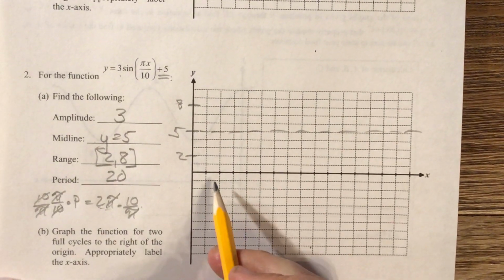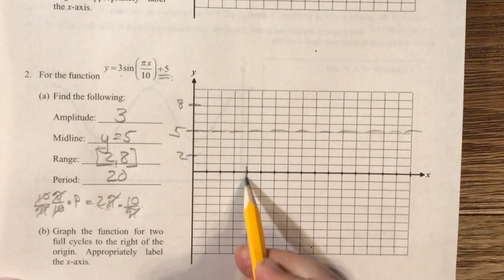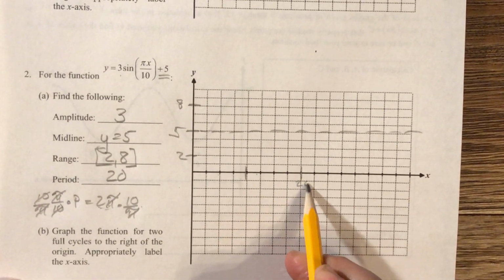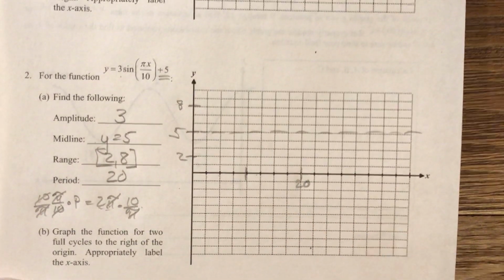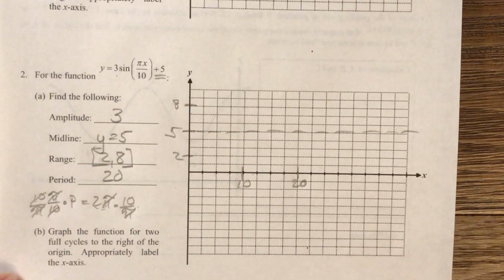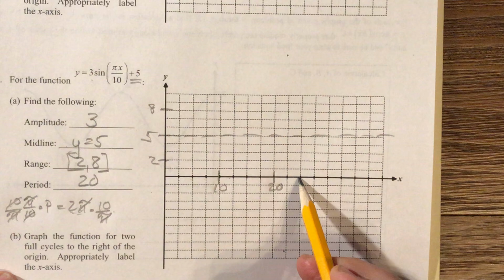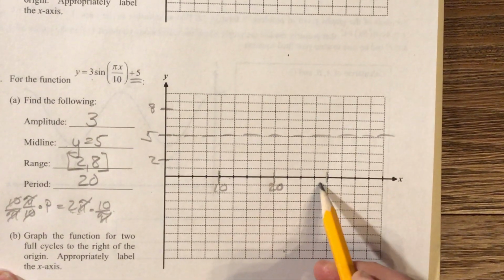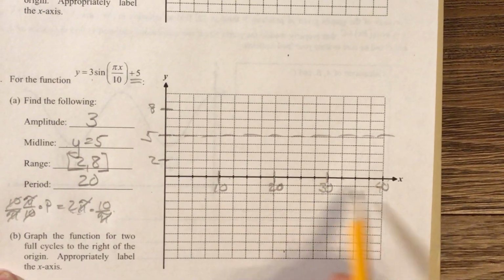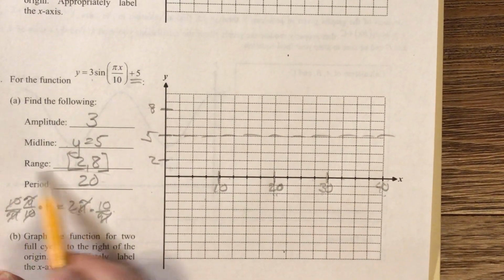So again, I'm going to start with 1, 2, 3, 4, 5, 6, 7, 8. That's going to be 20 this time. Why am I picking 20? Because that's the length of one wave. So this must be 10. It's a lot easier to graph, right? 1, 2, 3, 4. That's going to be 30. 1, 2, 3, 4. That's going to be 40. I'm going by 10, 20, 30, 40. But 20 is the key because it's the period.